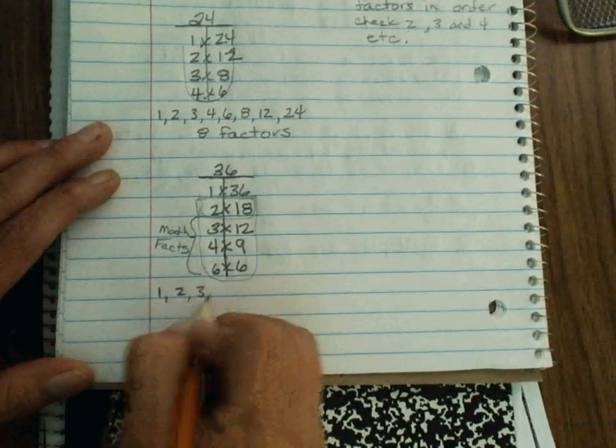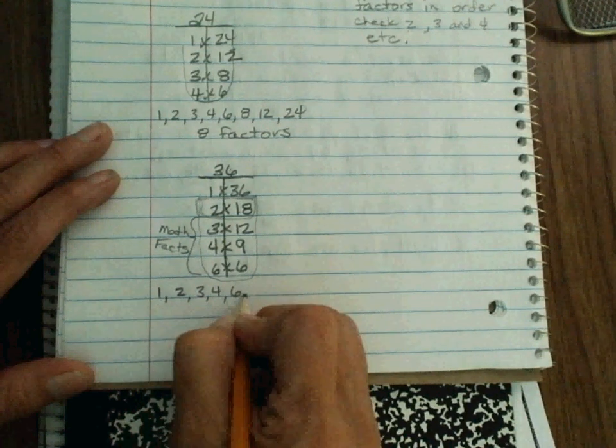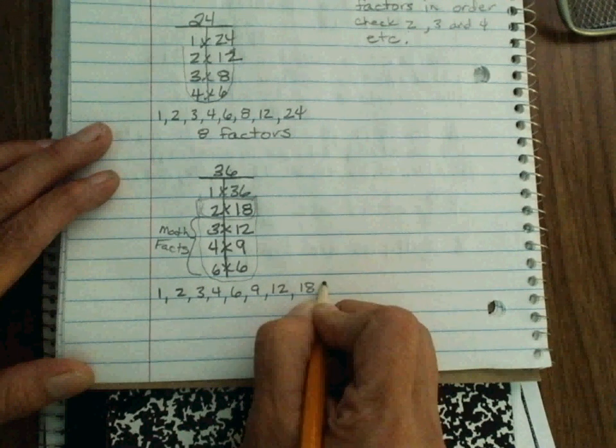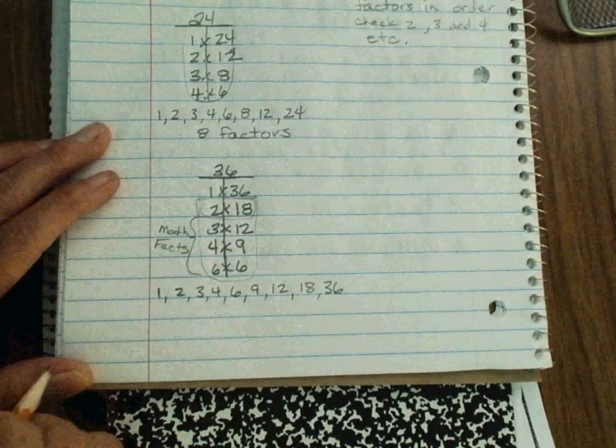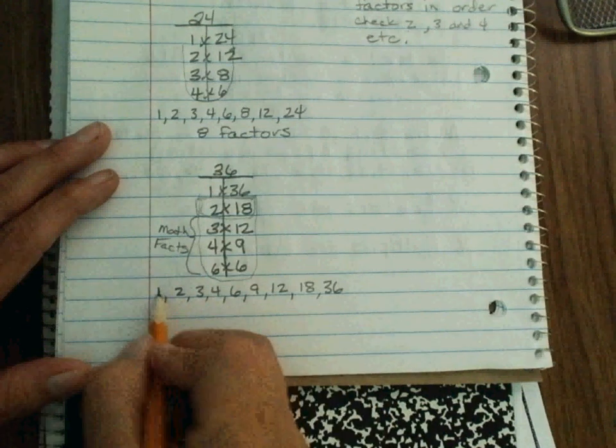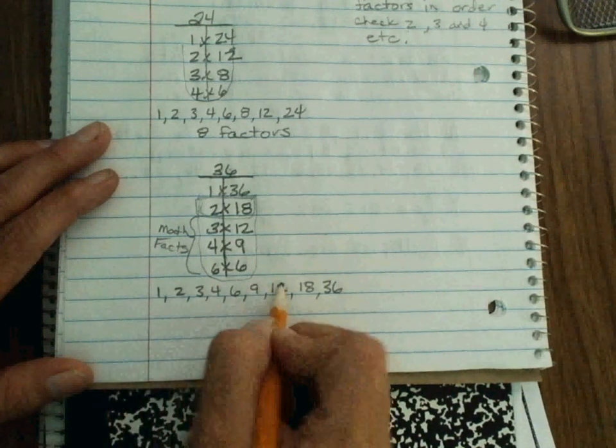So now when I list the factors of 36, I get 1, 2, 3, 4, 6, 9, 12, 18, and 36. Now I do not need to list 6 both times, just once.